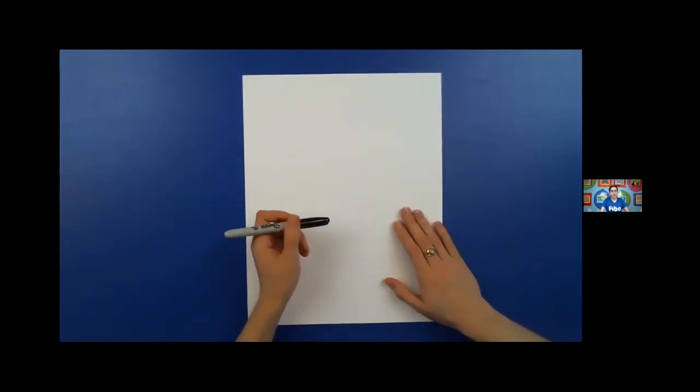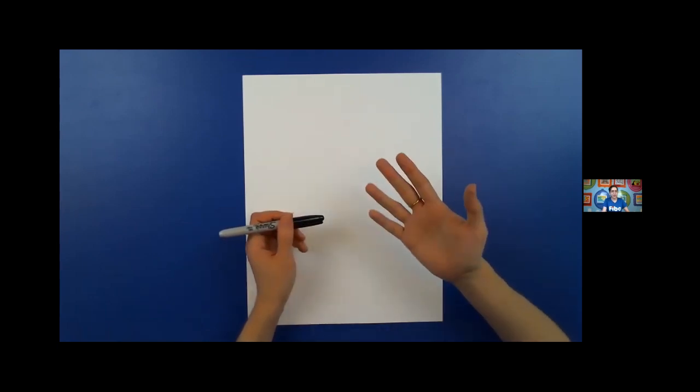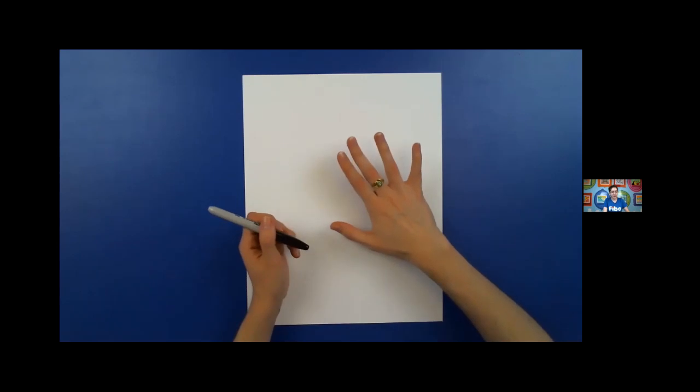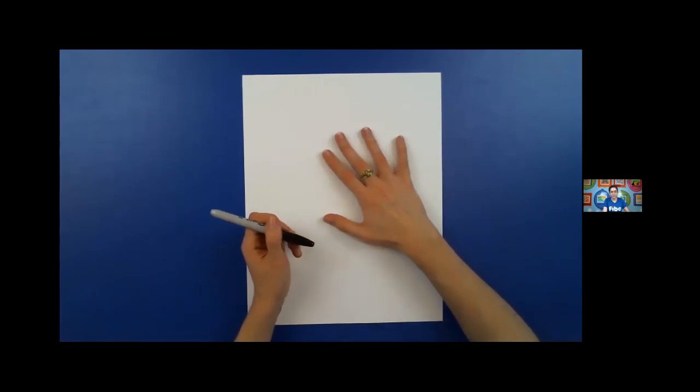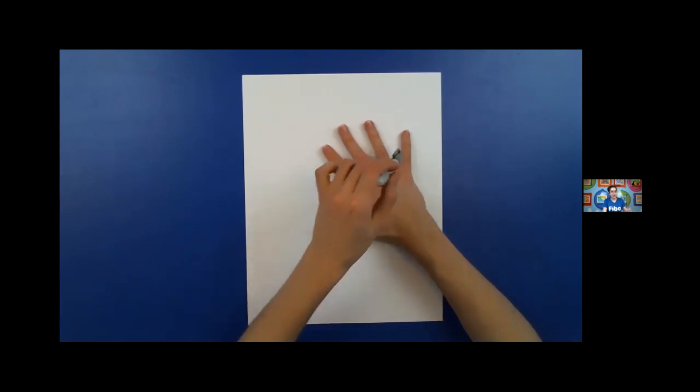Next, I want you to take your other hand, that's going to be my right hand, and find a spot on your paper and place it down. Now, I think I like my hand right there. You can also adjust it. Maybe you want your fingers closed, or maybe you want your fingers open. Decide what you like. Okay, once you are happy with how it looks, you are going to trace the outline of your hand.